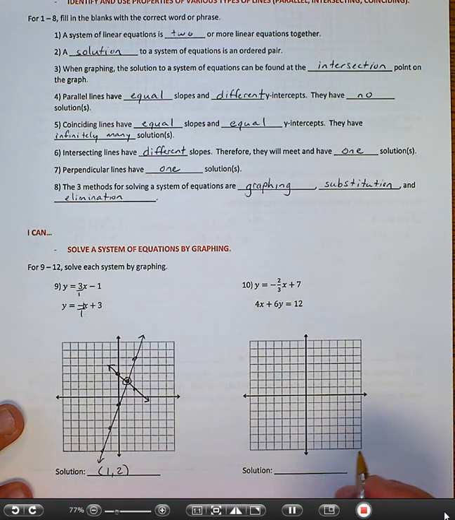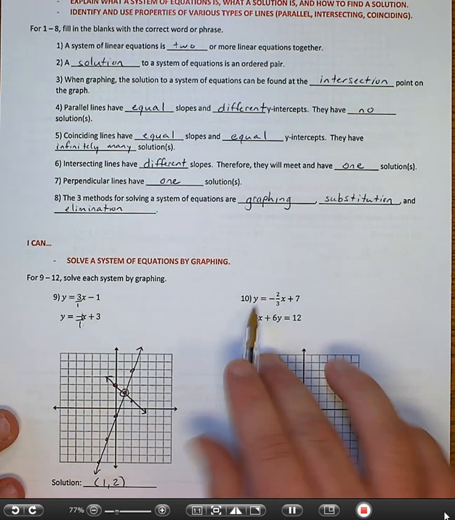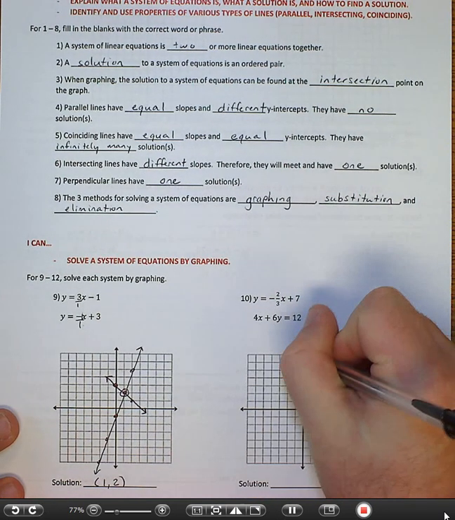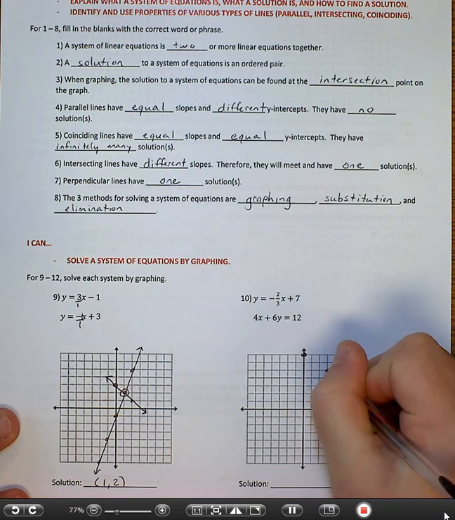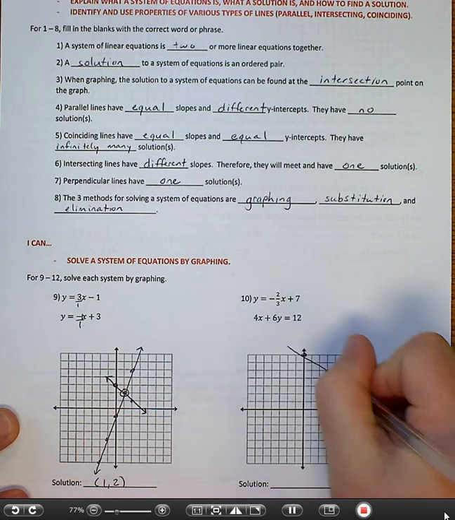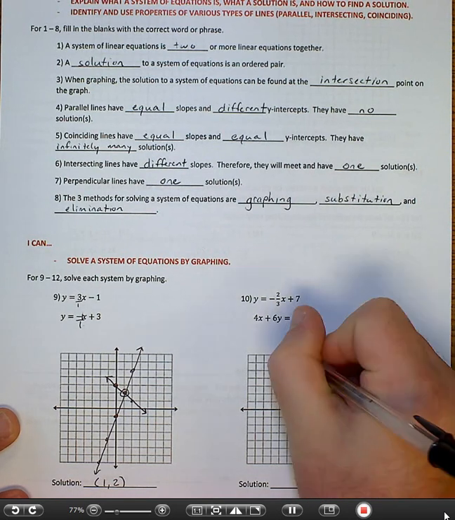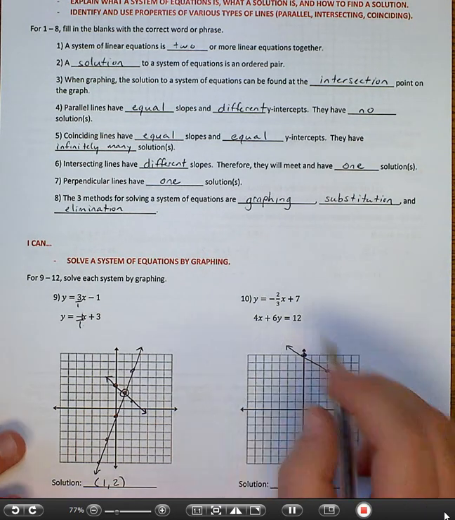There you go. Number 10, y = -2/3 x + 7. That one's ready to go. We go up to 7, and we go down 2, right 3. Do it again. There's my line. Okay? Or my line, sorry, first one. Second one's not ready to go yet.